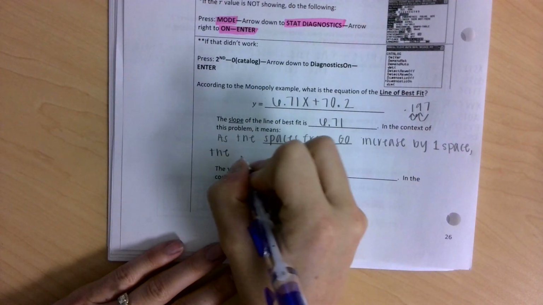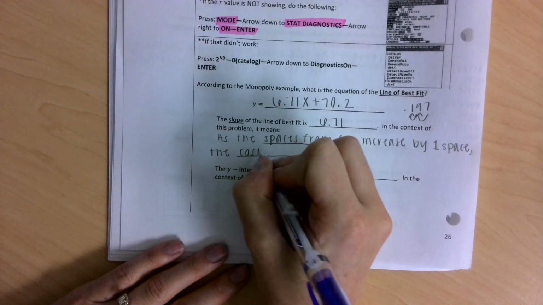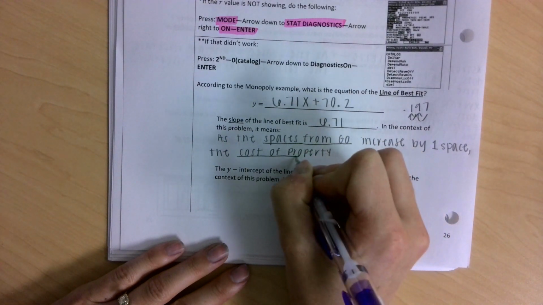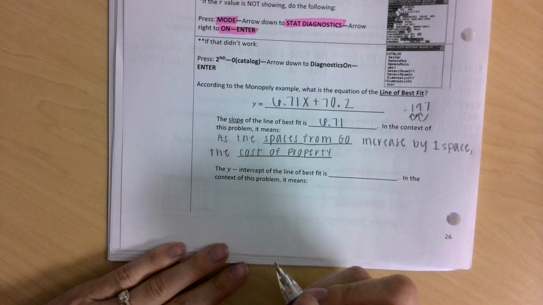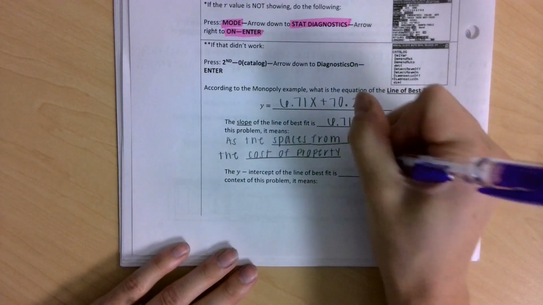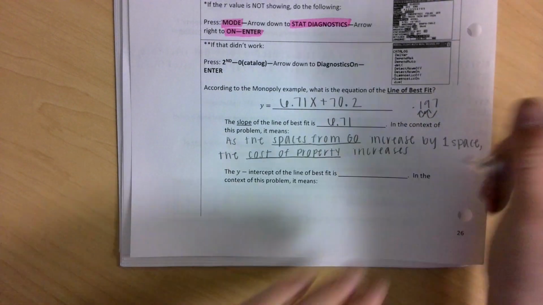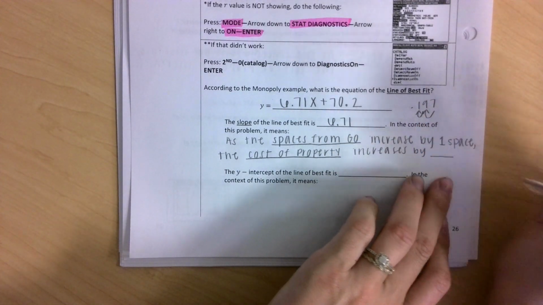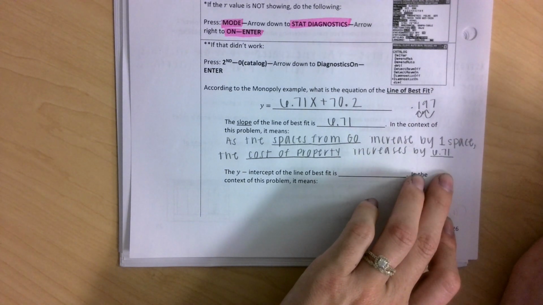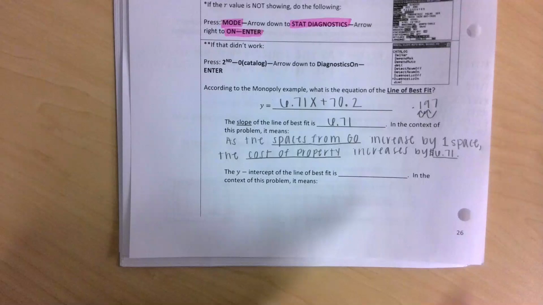The y variable, so here's where I can put my y, which was the cost of the property, now I need to think about whether this is increasing or decreasing. Because my slope is positive, I can say that this is increasing. So I'm going to say increases by, here's where I will put my slope number, which was 6.71. And we're measuring cost, so I'm assuming that this is in dollars.